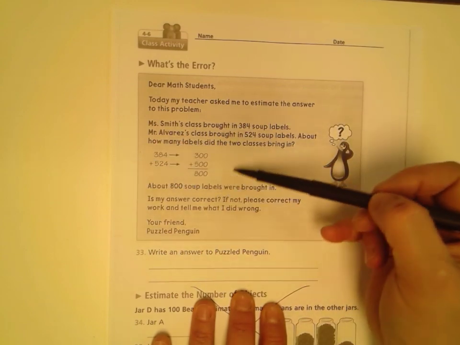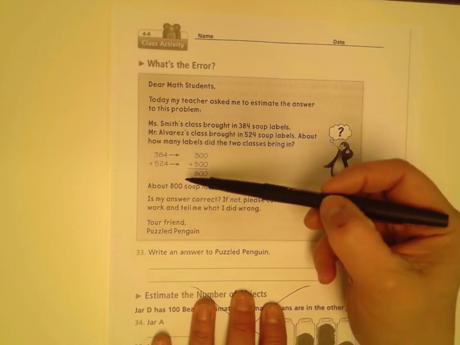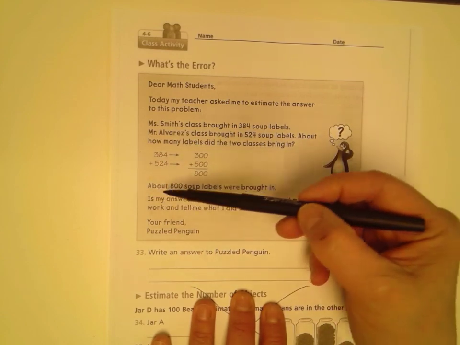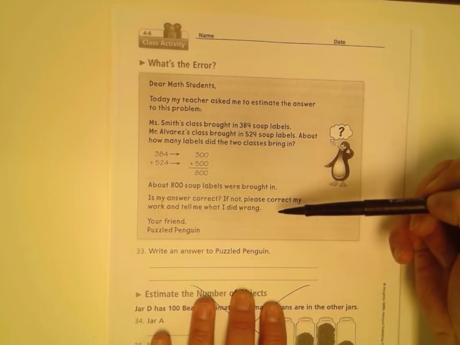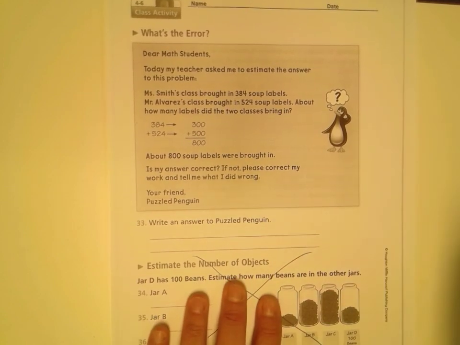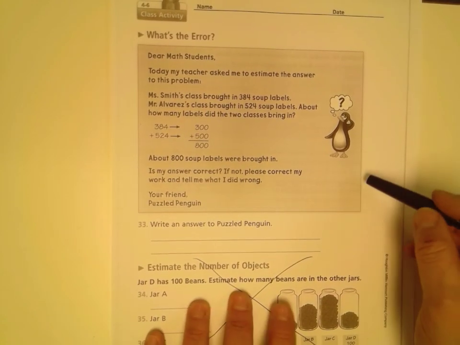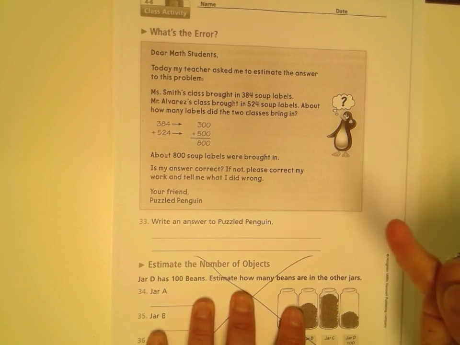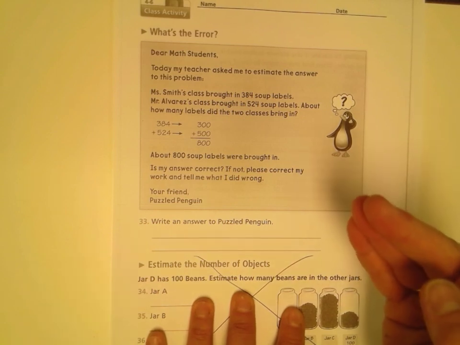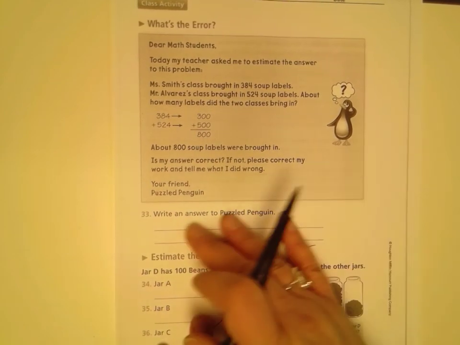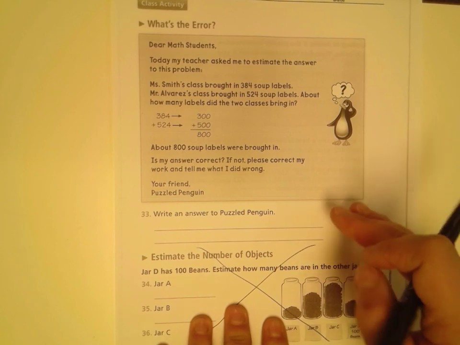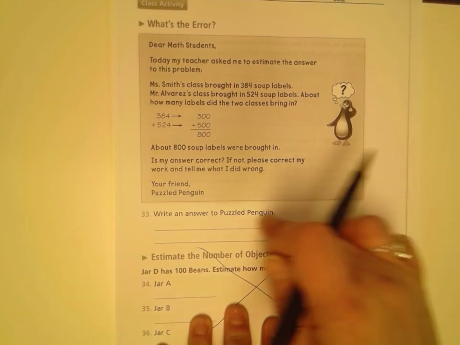And here's Puzzle Penguin's work. About 800 soup labels were brought in when he did his work. "Is my answer correct? If not, please correct my work and tell me what I did wrong. Your friend, Puzzle Penguin." So write in the answer to Puzzle Penguin. Think about, what do we always ask for? We always ask for a yes or no. Is he correct? So that's the first part. Then we always ask what did he do wrong? That's the second part. Showing what you need to do and explaining it, and showing the work. I'm looking mostly for the explanation about what he did wrong and what the correct answer should be, which will go in your text box right here.